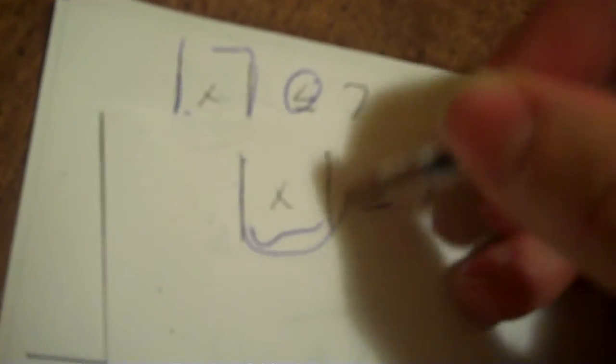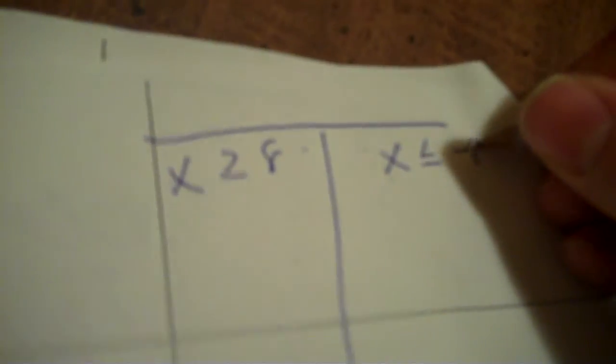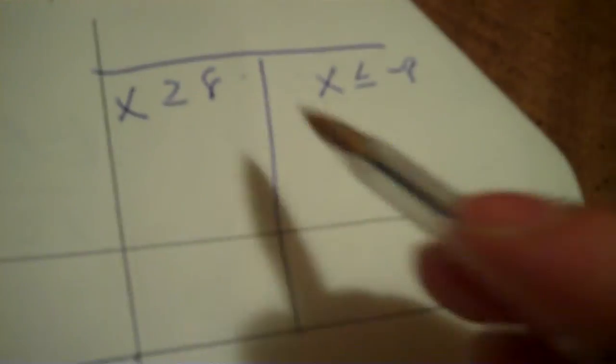Okay, 2 more. Knock it out quick. So you got x, that's all you got inside, that's nice, okay? So 8, so greater than or equal, less than or equal, and there's no point with the d because it's just 8, okay? So 8, negative 8. You're ready to graph, you don't have to really get x by itself. It's already by itself.